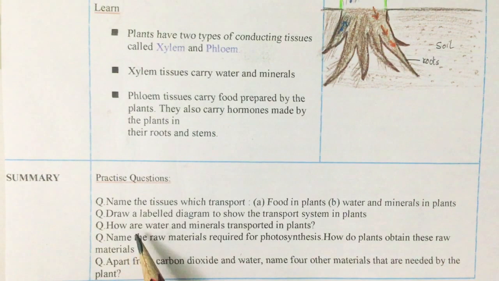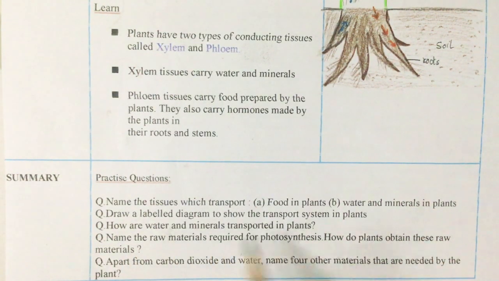Another question, how are water and minerals transported in plants? Name the raw materials required for photosynthesis. How do plants obtain these raw materials? Apart from carbon dioxide and water, name 4 other materials that are needed by the plant.